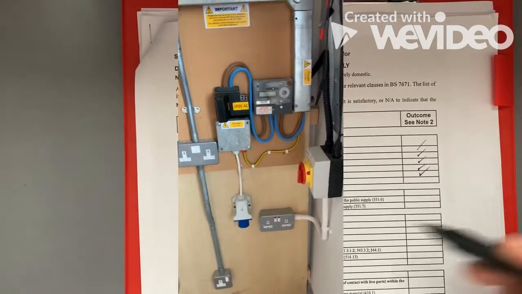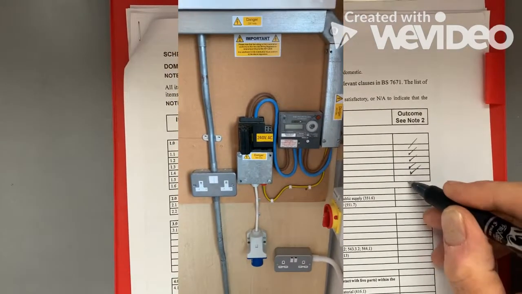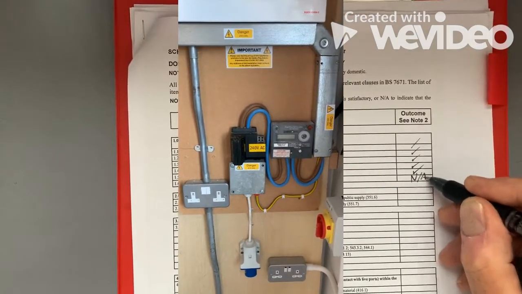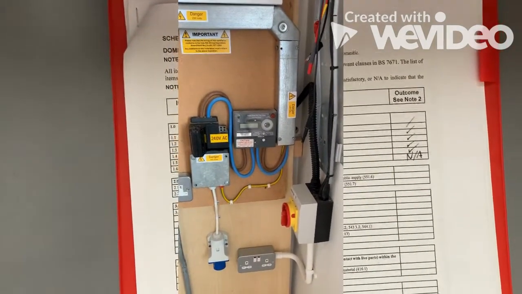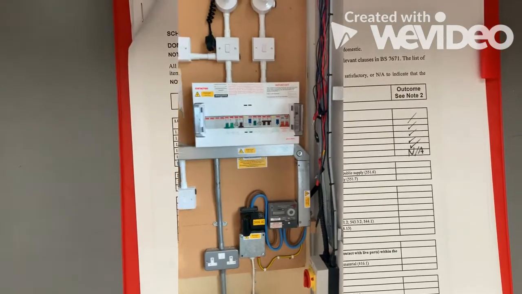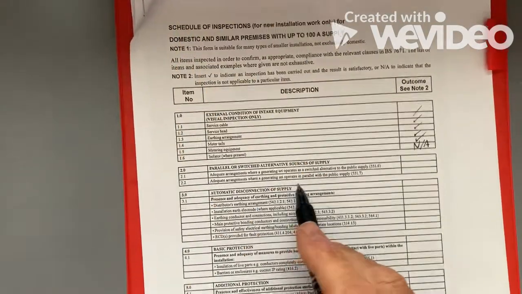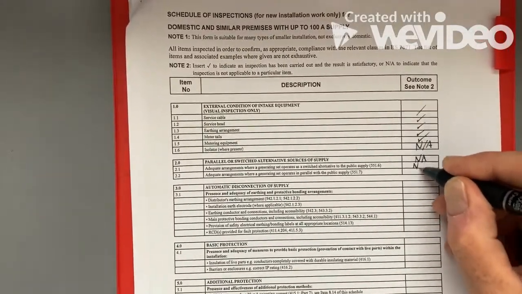Now in this particular installation we haven't got an isolator, so we're going to put NA. Now, parallel or switched alternative supplies. We don't have any alternative supplies or generating sets or anything like that. So we're going to put NA for these.